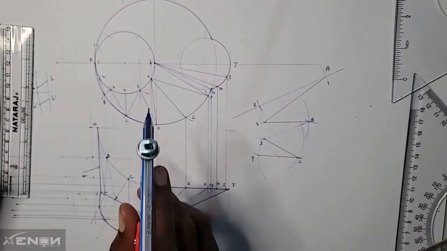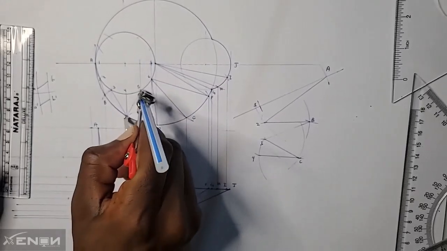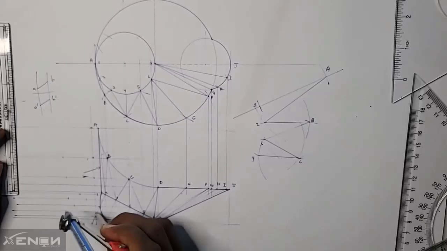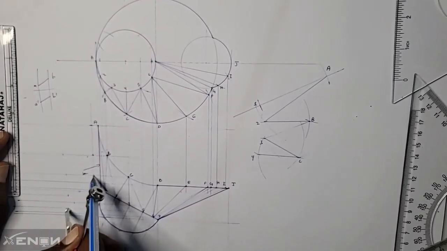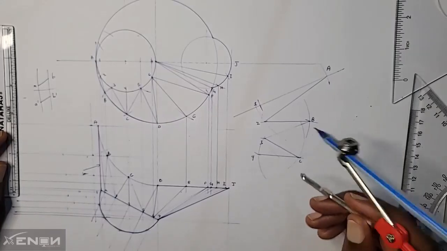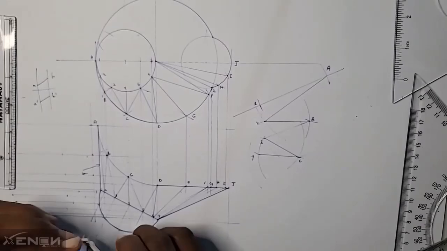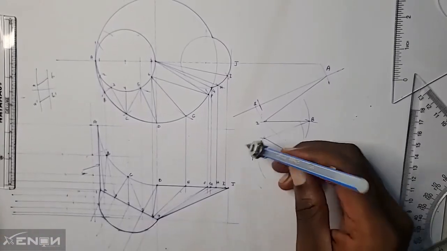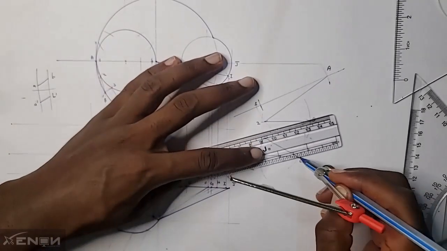Then from C still we need to get point 5, pick the plan length, come to point 5, mark it off, stand at this point, open your compass to point C, then that's the true length, stand at C, draw an arc, then you pick the true length from 4 to 5. So this is 4, this is 5, join to point C.